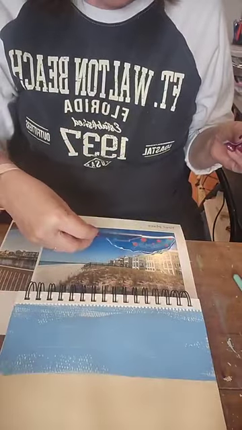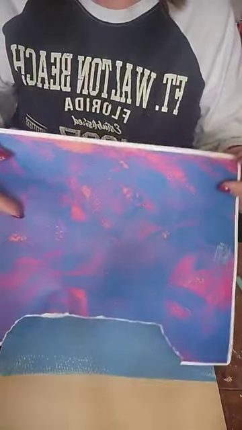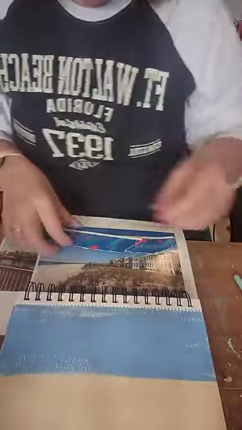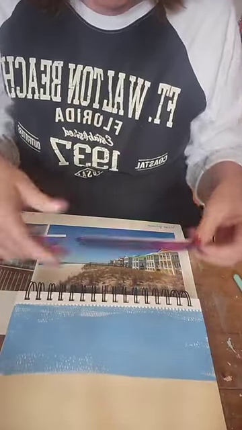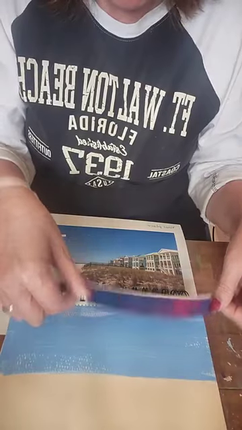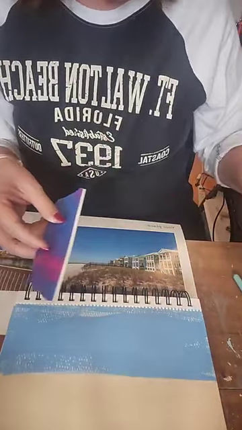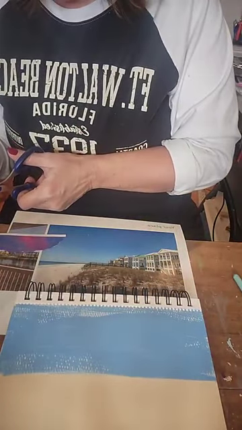Oh, I'm looking at the back. Oh, look at the back. Maybe. Oh, now I even like that better. So I'm going to have this kind of up at the top. I'm going to go ahead and cut this white off of here.